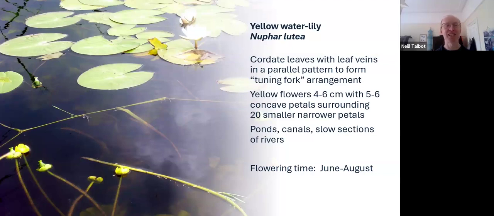So it's a little bit like a daisy, where you've got two types of petals within it. Similarly to the white water lily, you'll find it in ponds and canals, and also slow sections of rivers. Flowering time can be slightly earlier than the white water lily.